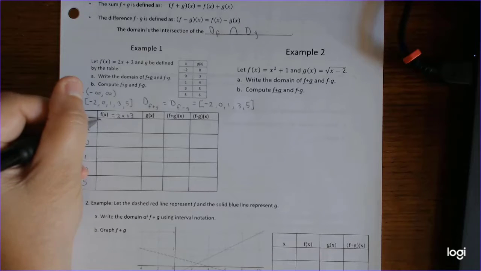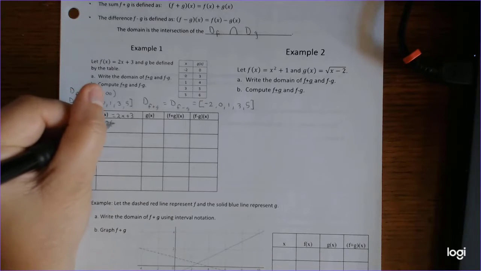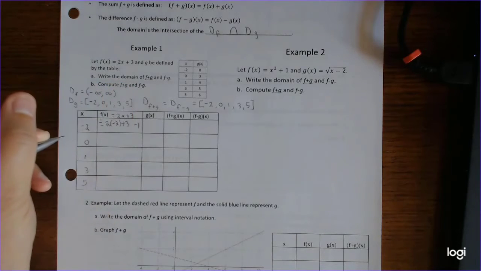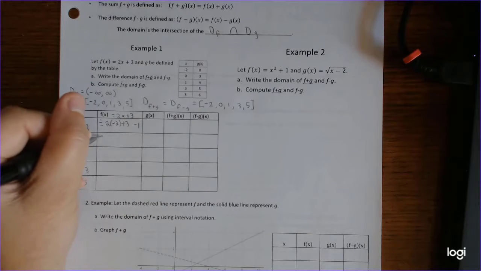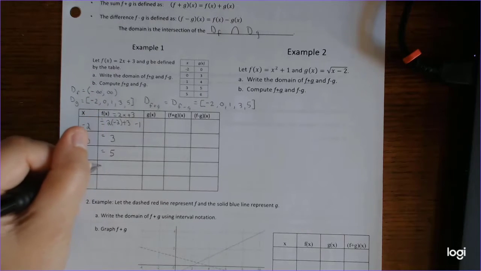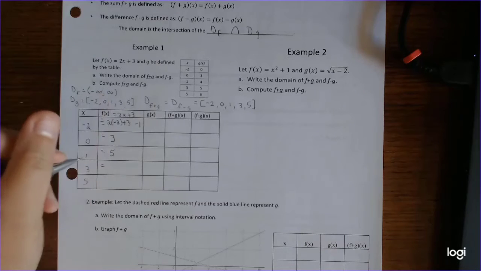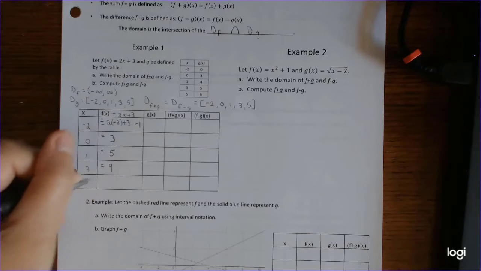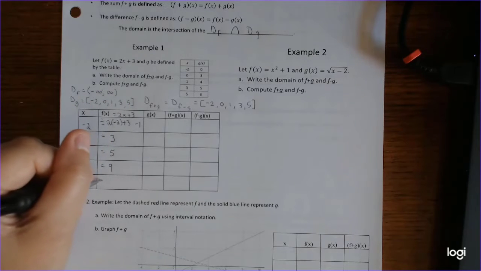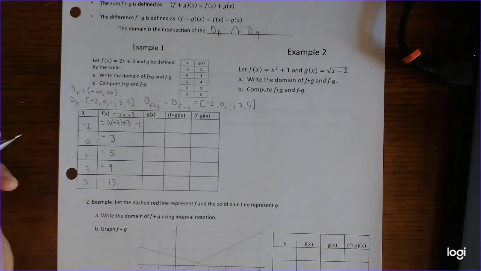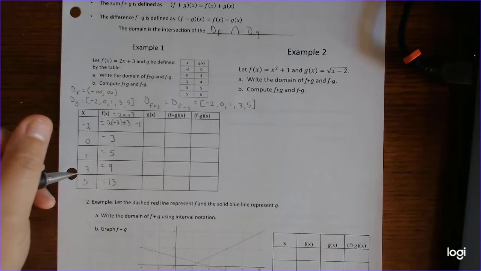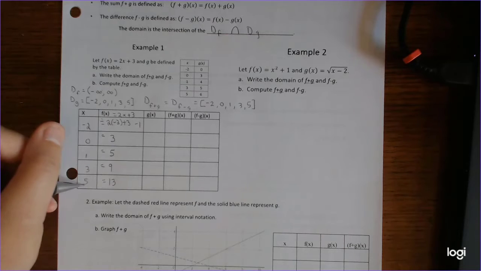So f of negative 2 is equal to 2 times negative 2 plus 3, so that's negative 1. f of 0 is equal to 3. f of 1 is equal to 5. f of 3, 2 times 3 is 6 plus 3 is 9. f of 5, 2 times 5 is 10 plus 3 is 13. Okay, so let's make sure that's right.